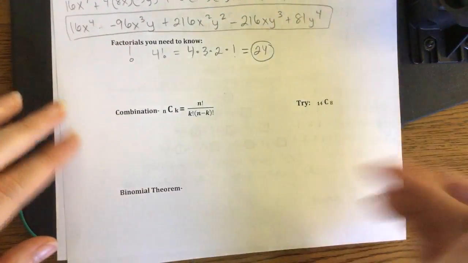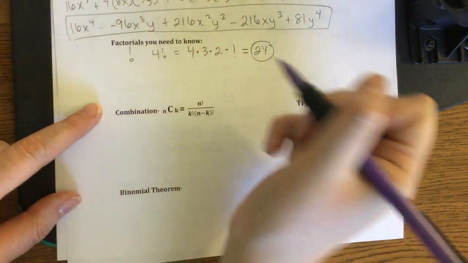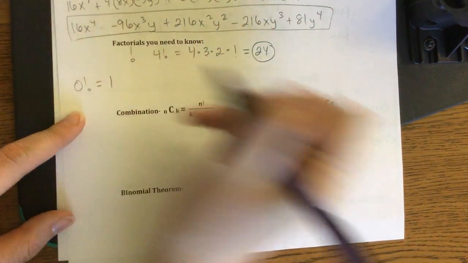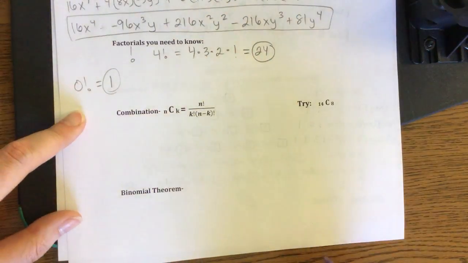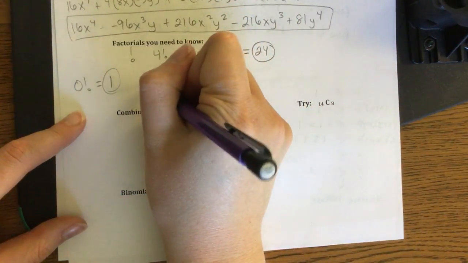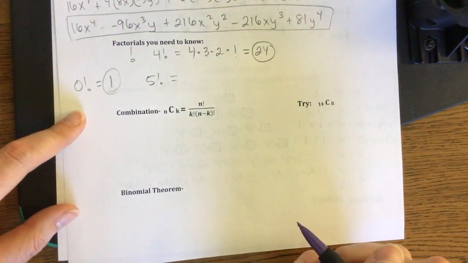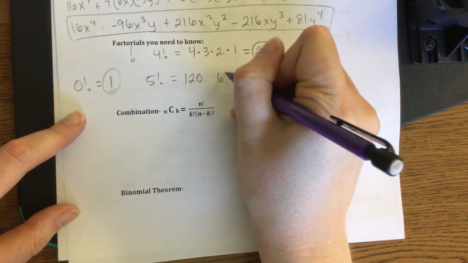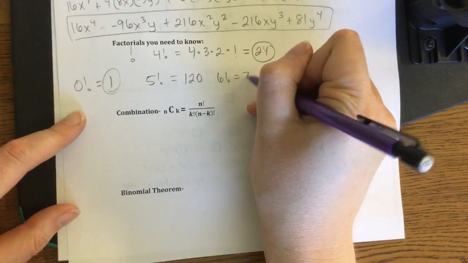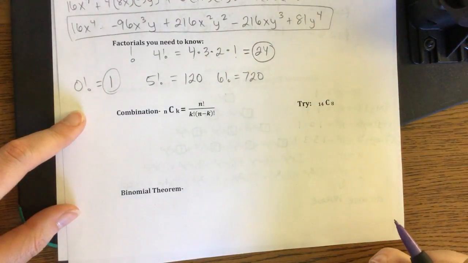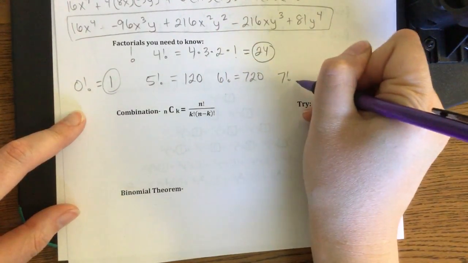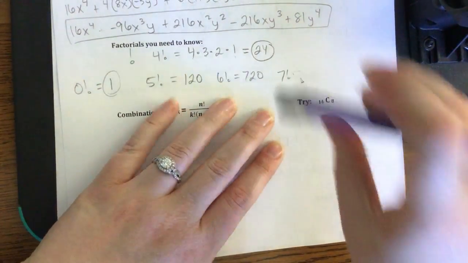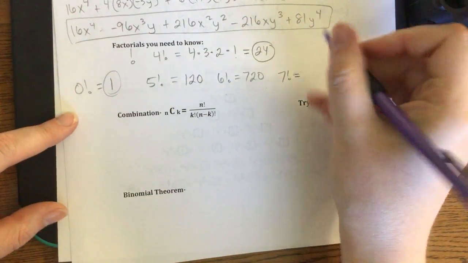All right, so another important one to know, 0 factorial is defined as 1, so you're going to need to know that. 5 factorial is 120. 6 factorial, 720. 7 factorial equals 5040.